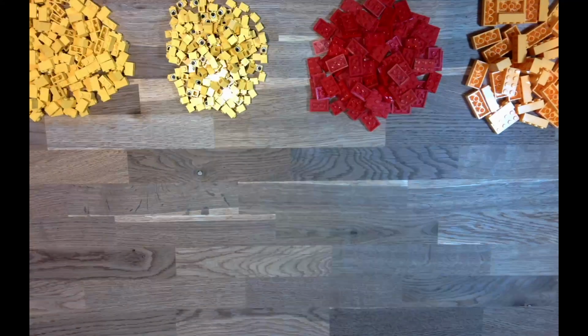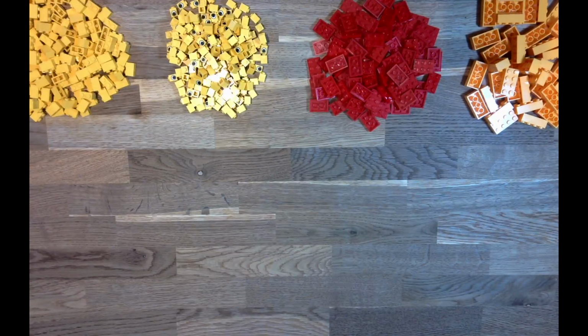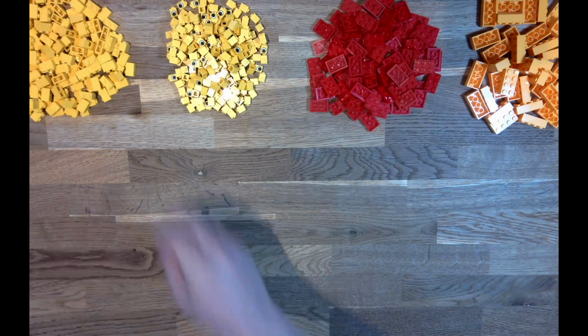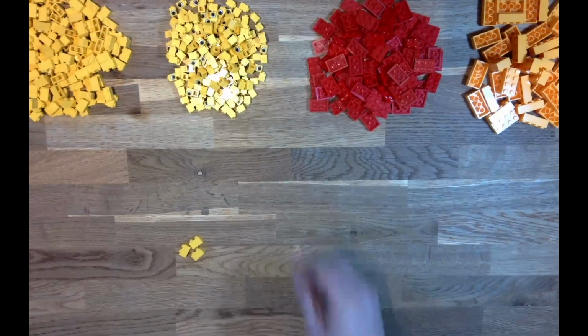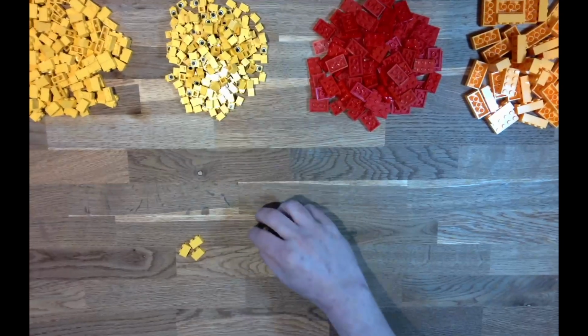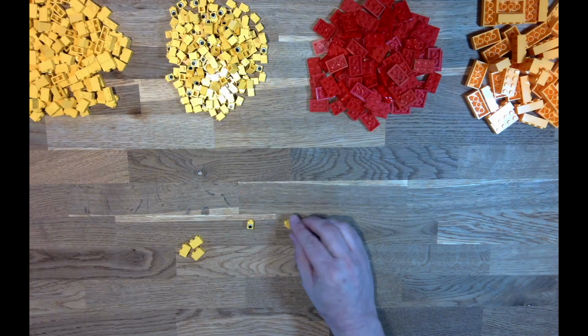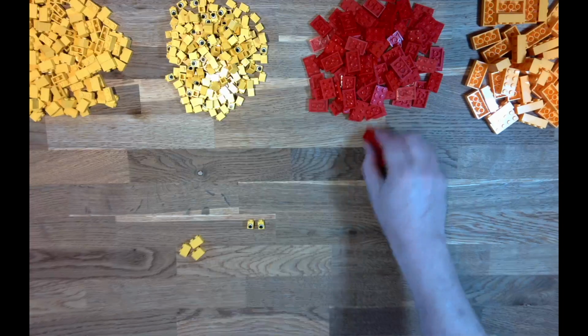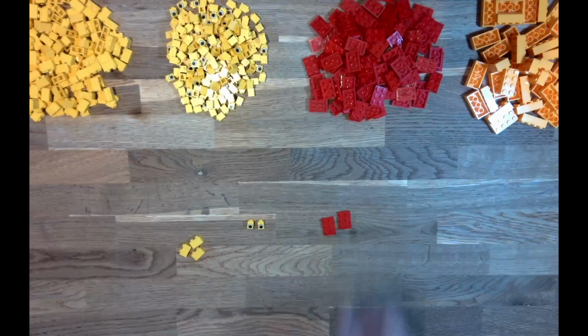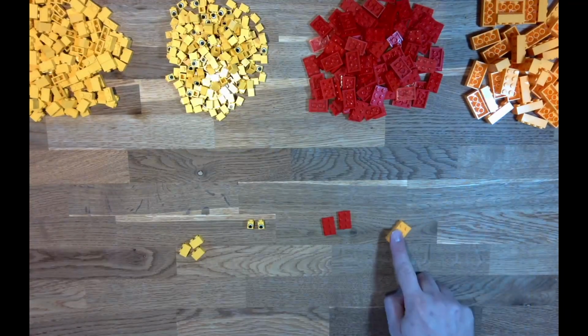So I've got 4 different types of bricks that I need to place into a bag for my Lego workshop. I need to have 3 1x2 bricks. I have 2 1x1 bricks that have got eyes on them. I have 2 2x3 plates, and I have 1 2x4 brick.